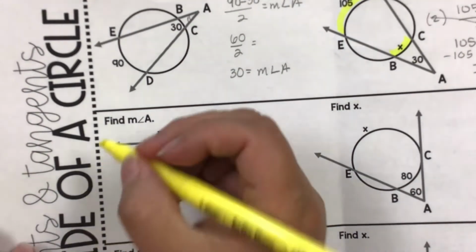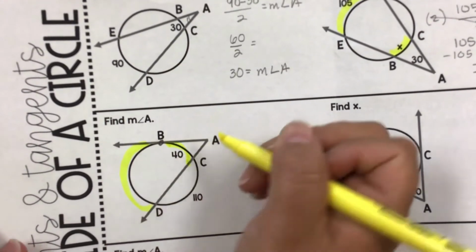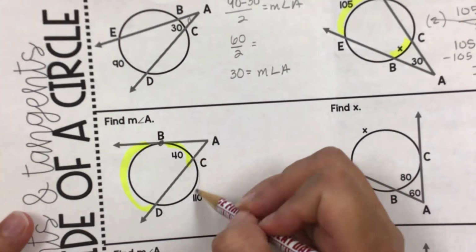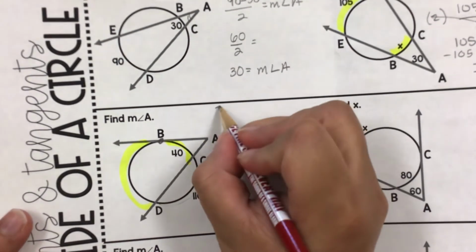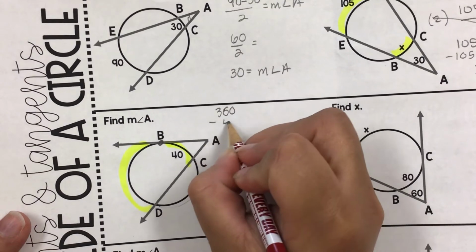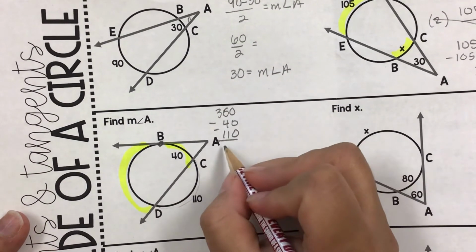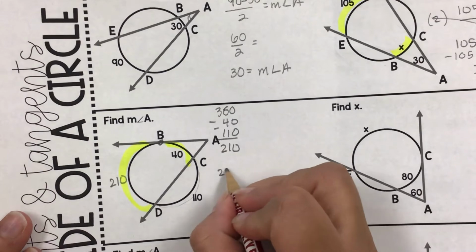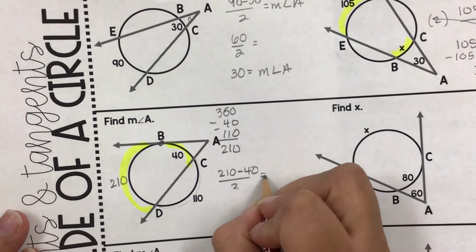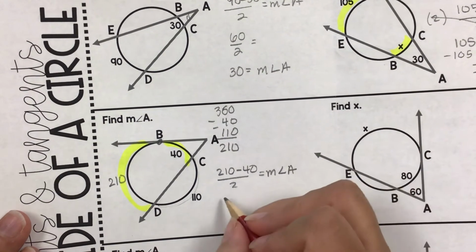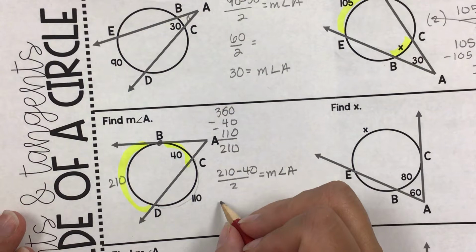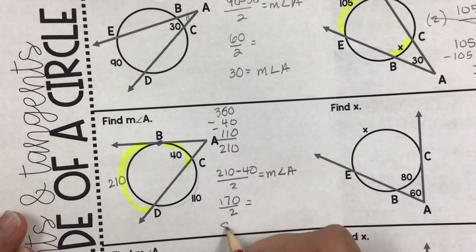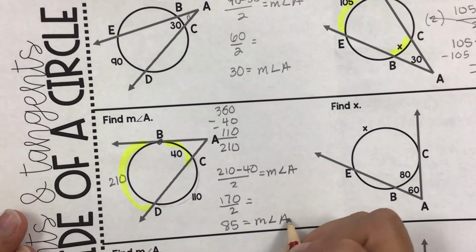So the rule is, remember, this arc minus this arc. It already told you 40, but I want to bring to your attention that 40 and 110, all we're missing is this. That means 360 minus 40 minus 110 is equal to 210. So this is 210. Now we use the same rule. 210 minus 40 divided by 2 is equal to the measurement of angle A. 210 minus 40 is 170 divided by 2. 170 divided by 2 is 85, is equal to the measurement of angle A.